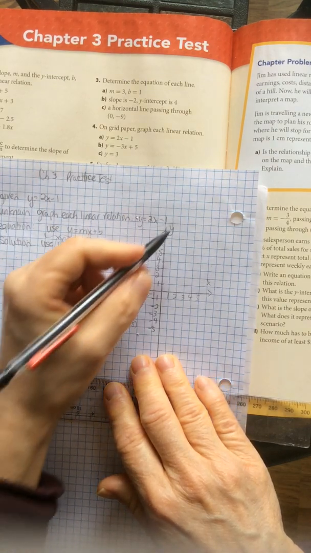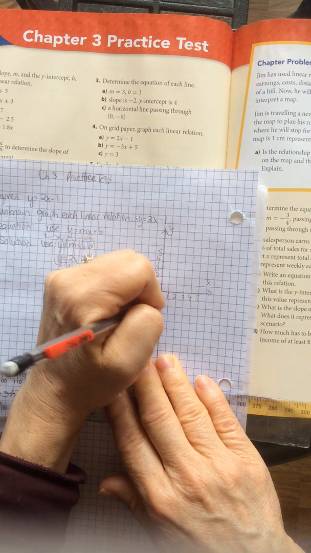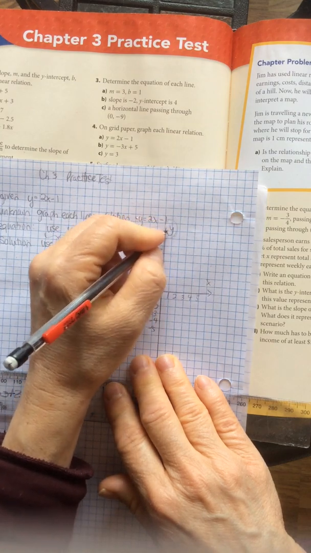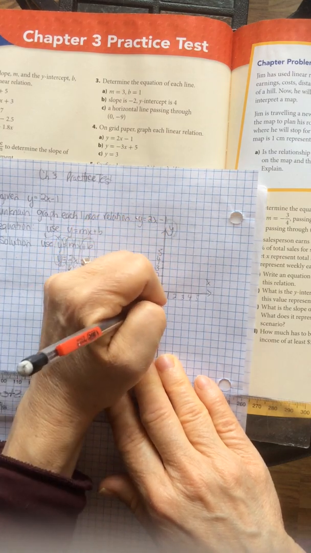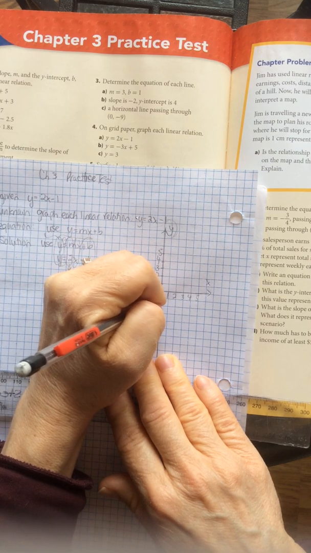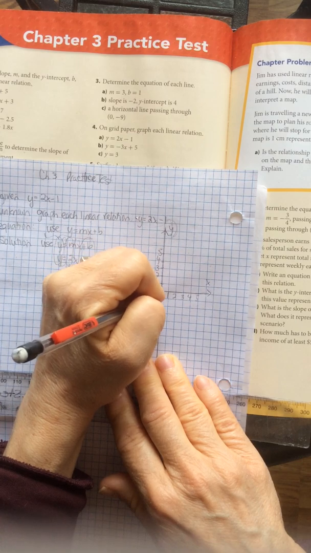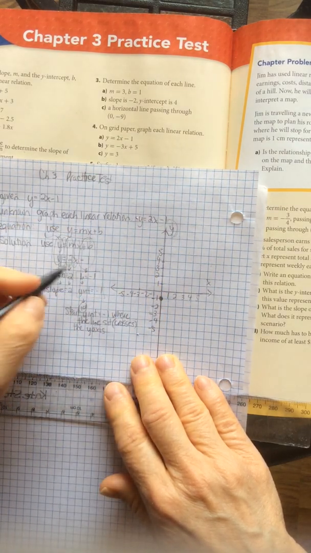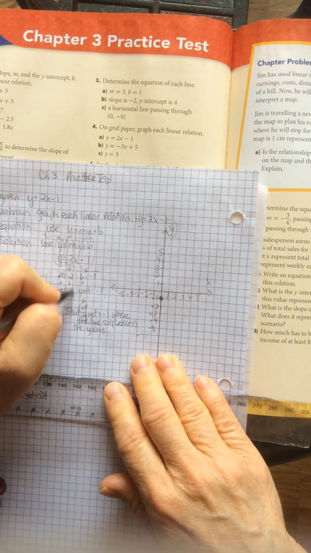So negative 1 on the y-axis: go down to negative 1. That's where the line is going to cross the y-axis. Now from there, we're going to do this.